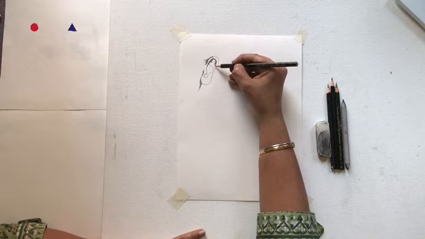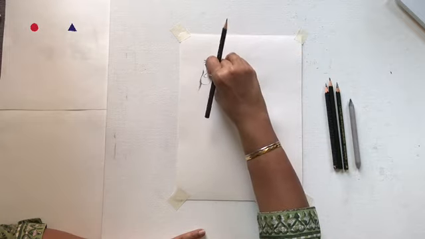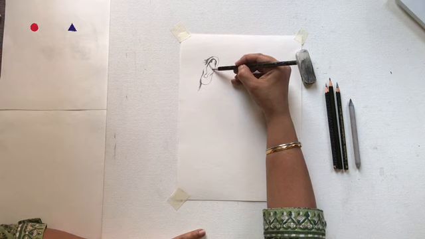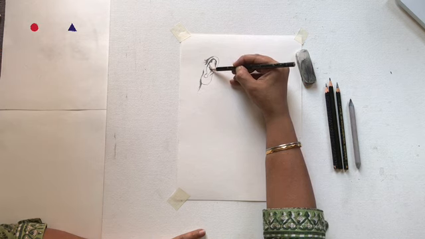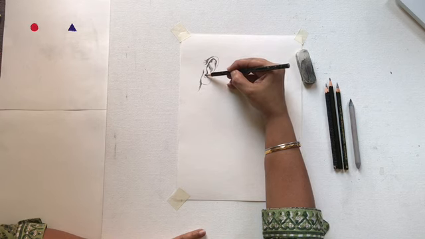Bring and erase off the sharp line over here. Start adding shadows inside. Beneath the tragus, the darkest portion.